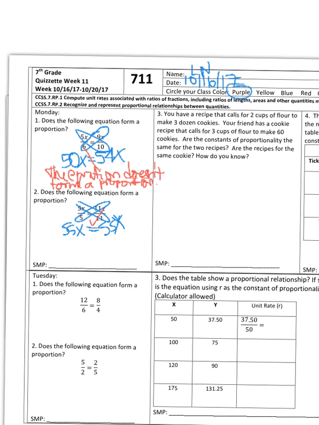So then you would say the equation, I'm just going to write EQ, but you need to write the equation forms a proportion. Forms a proportion. And here you could say the SMP that you're using is you're looking for patterns every time, or you're looking for and making use of structure. So I would say SMP 6, 7, or 8 is good for these.